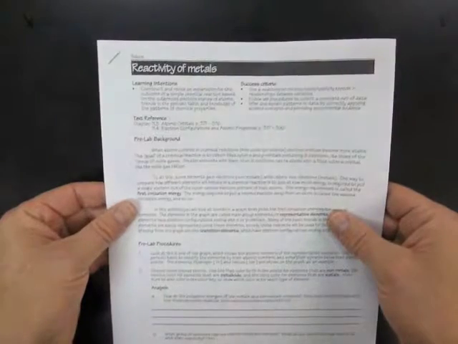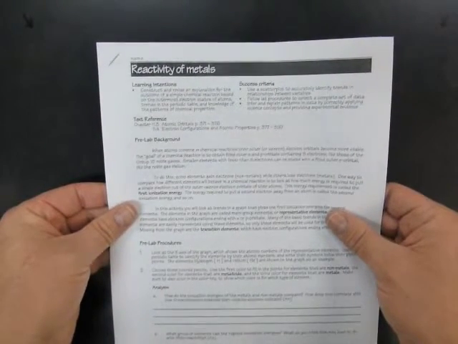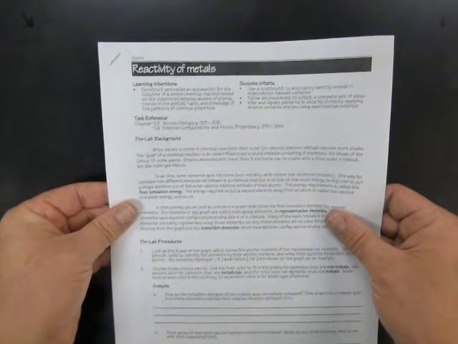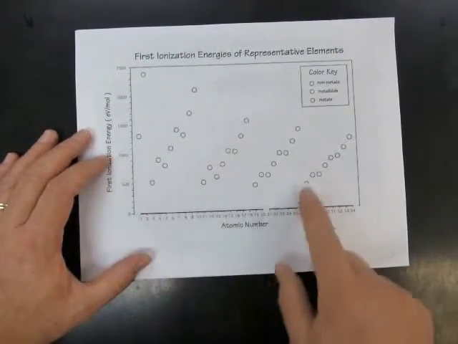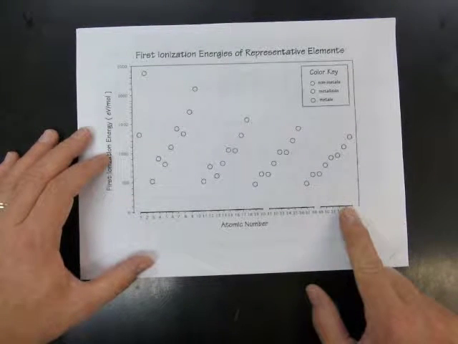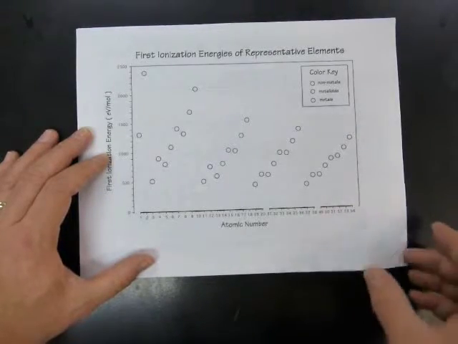Please make sure you have your copy of the assignment Reactivity of Metals from yesterday. If you don't have a copy, it's on the cart in the folder that says this is from yesterday. So what we were doing yesterday was we were using a periodic table to label the elements in this data table and to color code them according to their being metals, nonmetals, or metalloids.